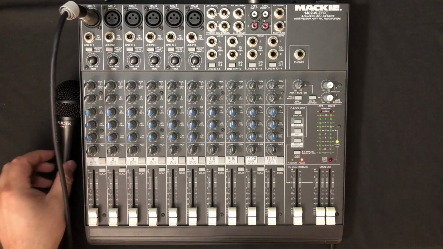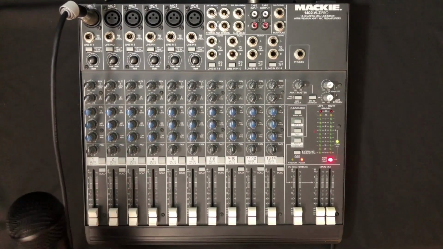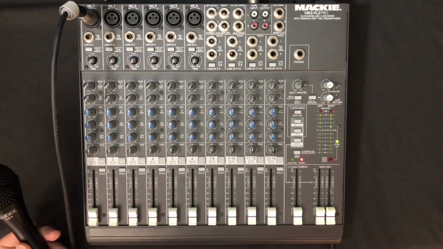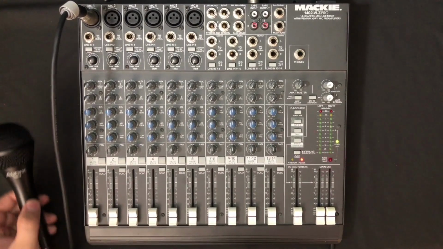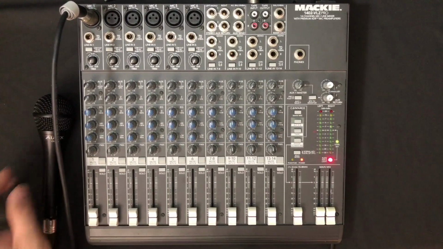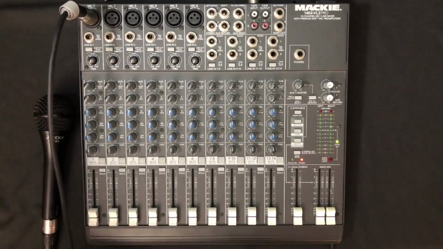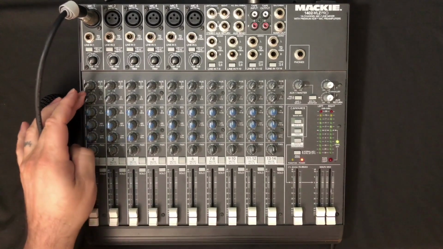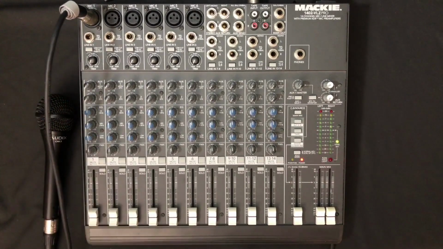So here I have a normal dynamic vocal microphone, Audix OM3. You're going to plug it in, and first thing you want to do is make sure that it's muted and make sure that everything is set to flat. You don't want to have any type of EQ, compression, noise gate, any effects. You don't want to have it running to any other sends or anything. You want to be working with it as it comes plain.